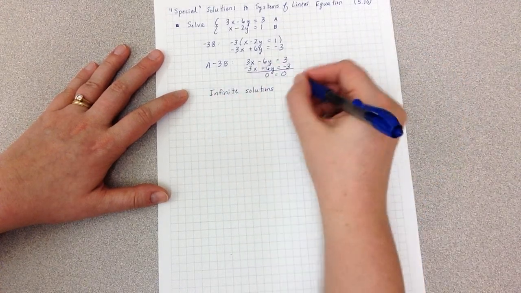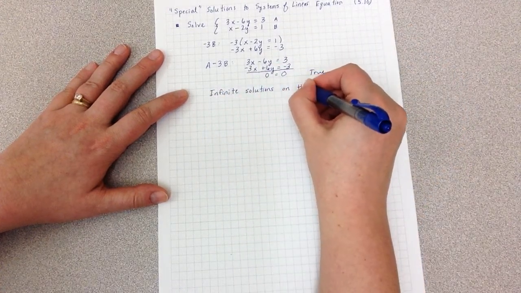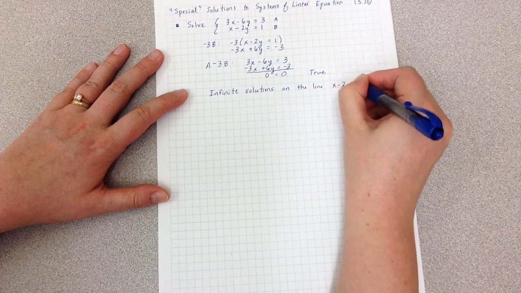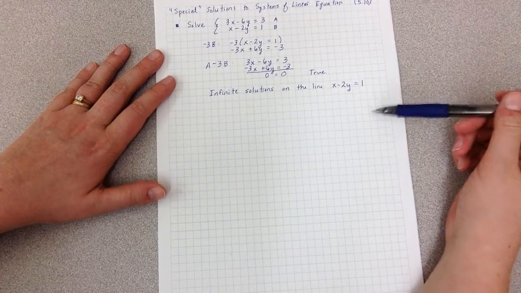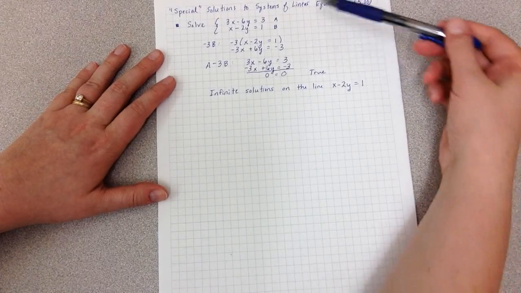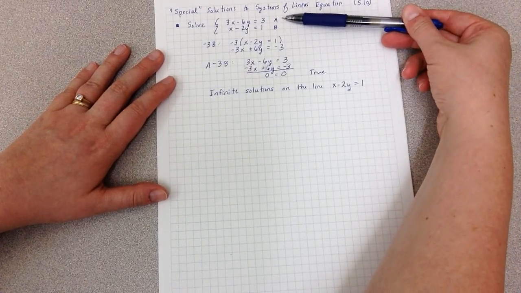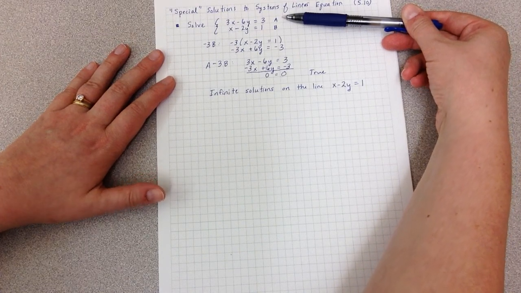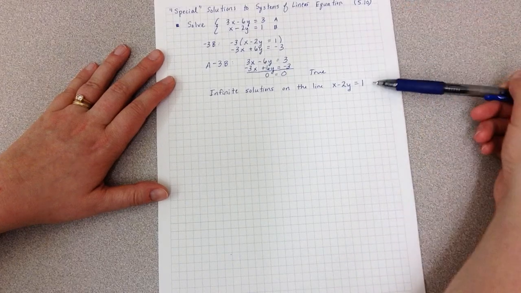So we say infinite solutions on the line x minus 2y equals 1. Now, I could have said infinite solutions on the line 3x minus 6y equals 3. It wouldn't matter which one I used here.